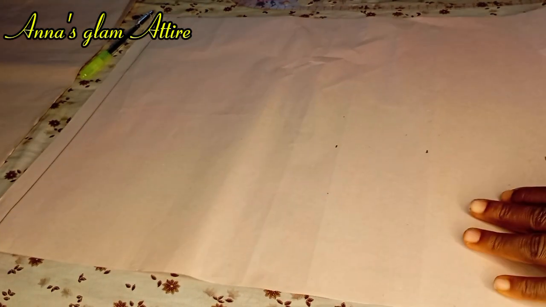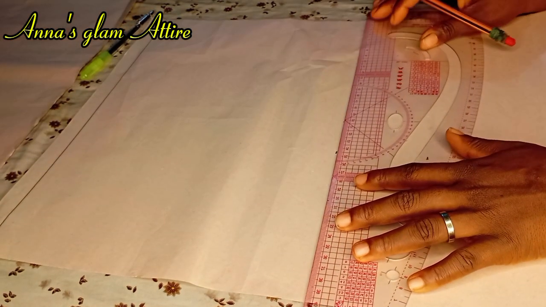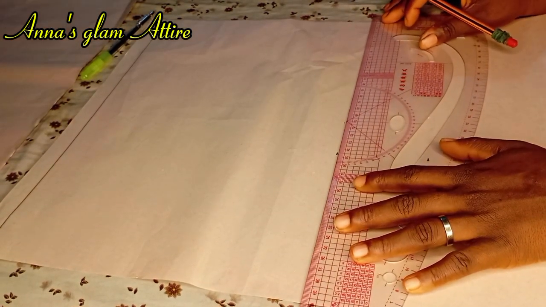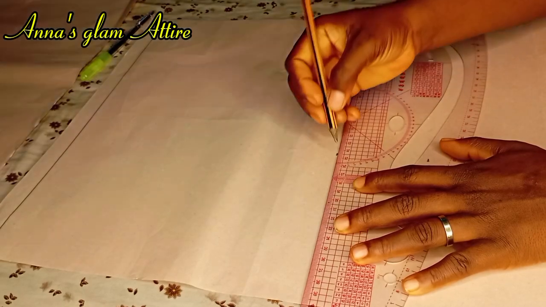Then I will connect the points with a straight line.